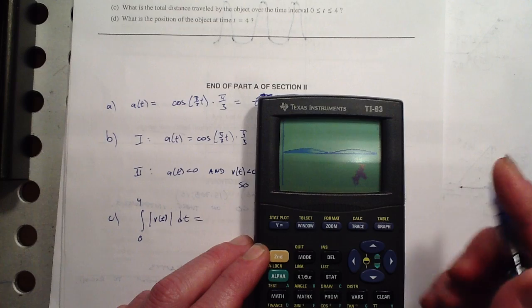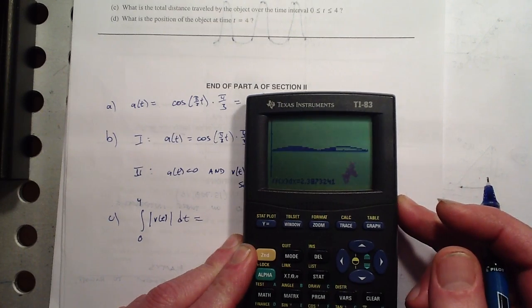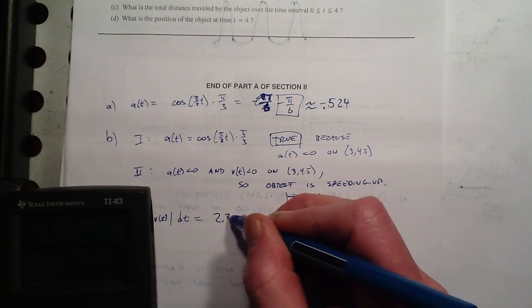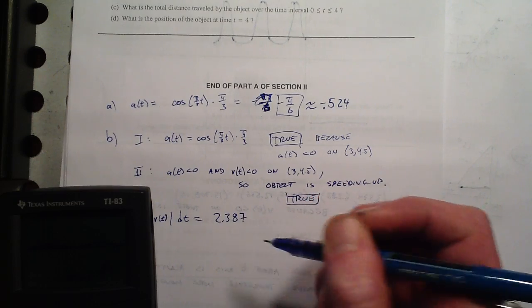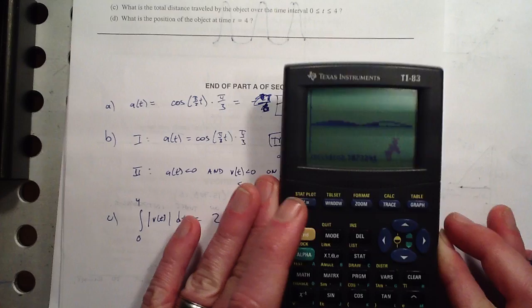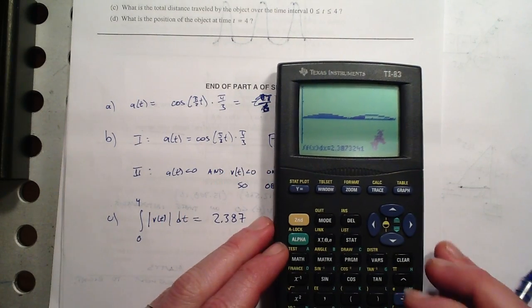So second calculate, go number 7 from 0 to 4. And we wait for my TI-83 small brain to give us 2.387. And that might be some nice kind of multiple of pi, but hey, we're allowed to use our calculators here, so that's all right.